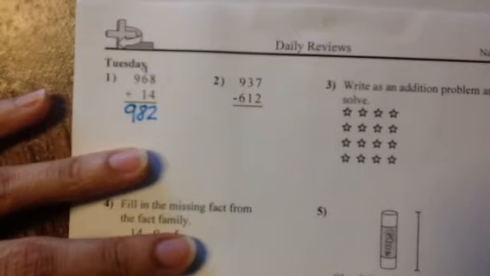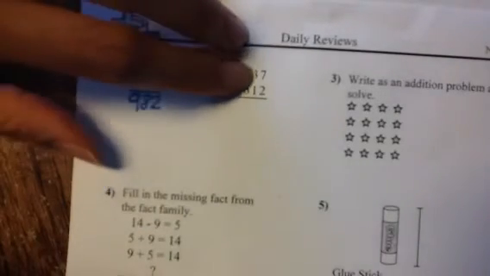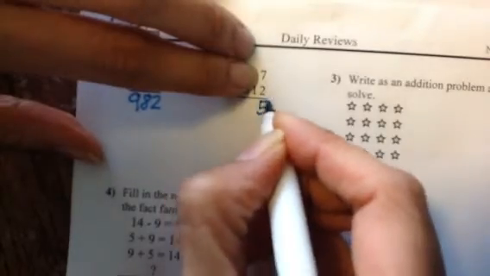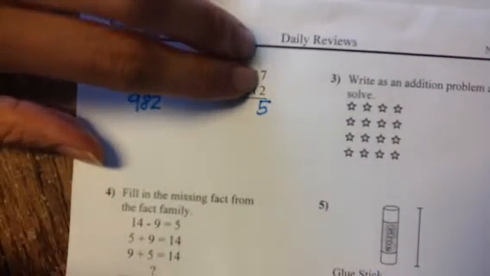We have 937 minus 612. So we start right there in the ones place. 7 take away 2. Do you have enough? Yes. So show me 7. Take away 2. How much is left? 5. So we did not have to regroup that one. Okay, don't regroup if you don't have to.